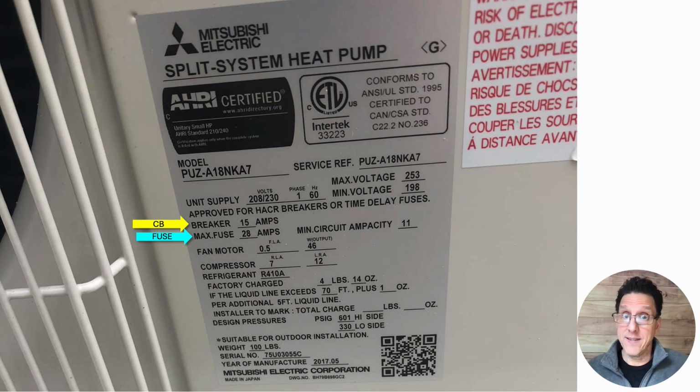You got to pay attention, right? That's what the label says. For a breaker, it's 15 amp max. For a fuse, it's 28. That's how this thing has been tested and listed and labeled. You got to follow those instructions.